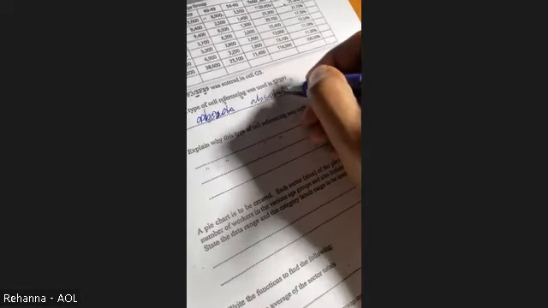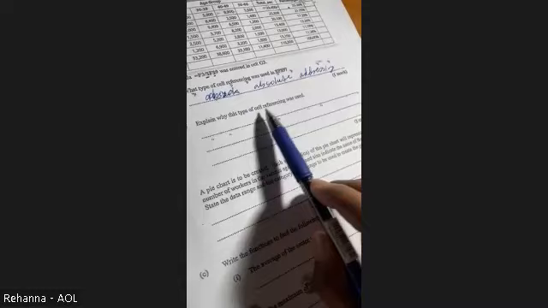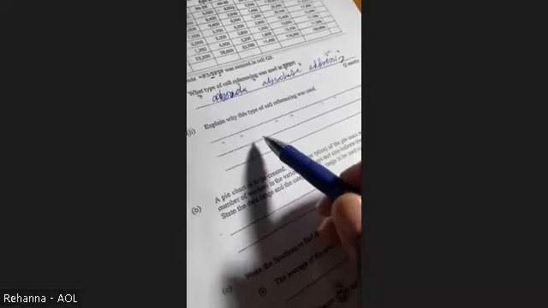Absolute addressing. Right. Explain why this type of cell referencing was used. No, we did this in class. No one could explain this to me. Why is this used?